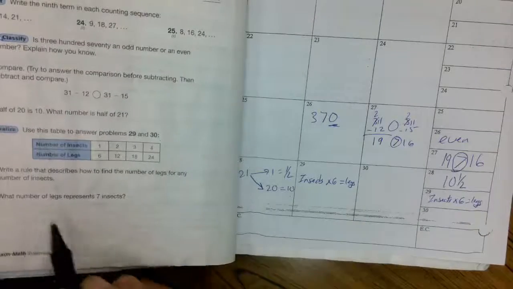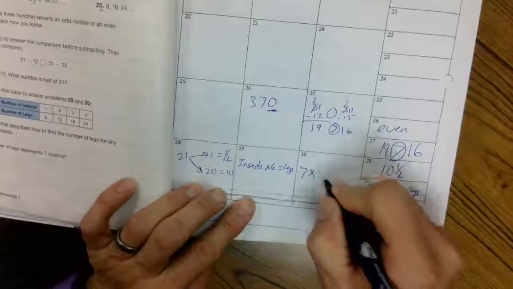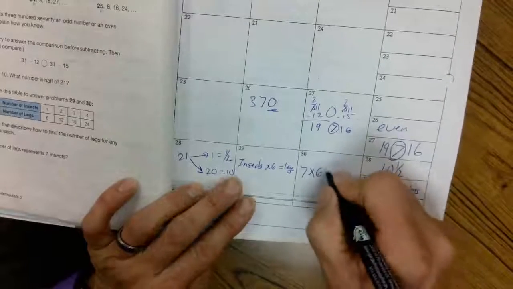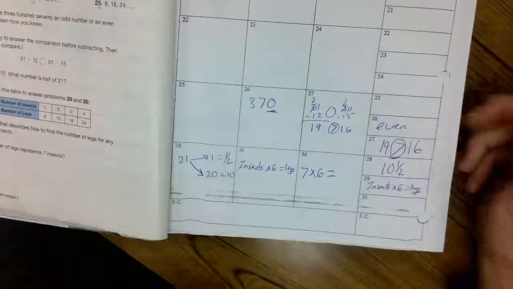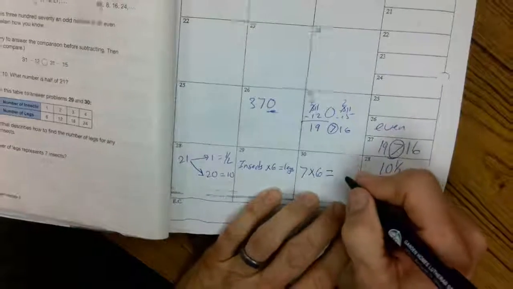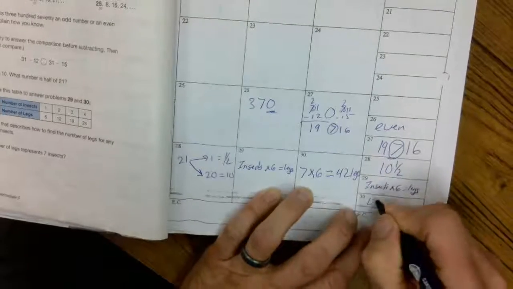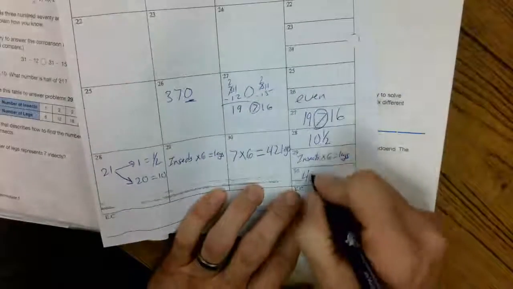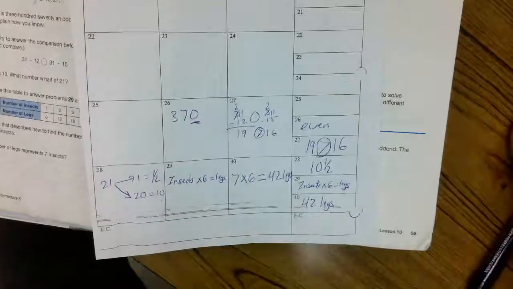And then number 30, we're going to use this rule. Write the number of legs represented by 7 insects. So we fill 7 into the insects, keep the times 6, and that's going to equal, and if you got to use your hundreds chart, you can, or your multiplication chart, you'll get 42. Do I need a label? Yes, legs. 42 legs.